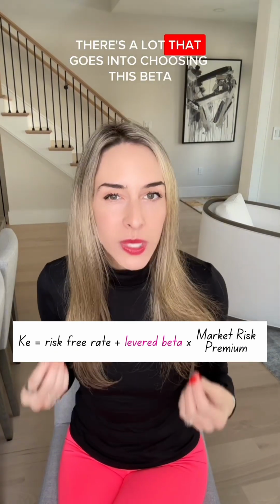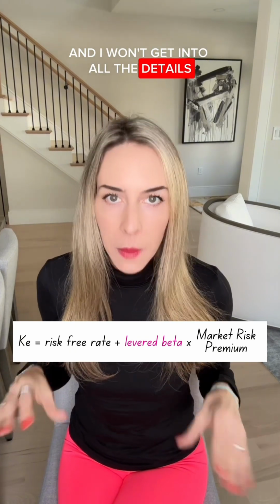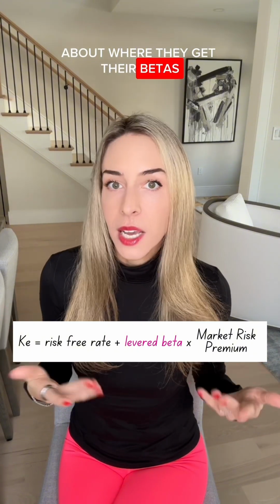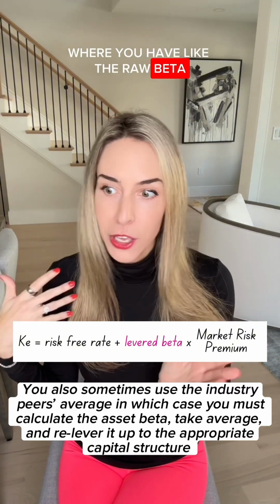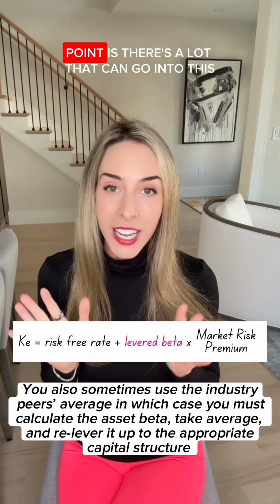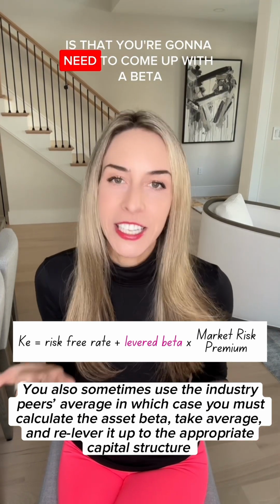There's a lot that goes into choosing this beta. And I won't get into all the details, but the TLDR is that different banks have different standards about where they get their betas. Some use past betas and look to Bloomberg, where you have the raw beta, or you could take the adjusted beta. Some use forward-looking betas. Point is, there's a lot that can go into this. And all I really need you to know is that you're going to need to come up with a beta.